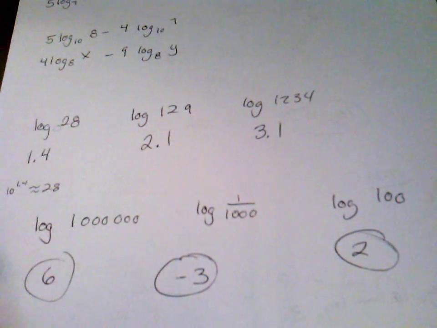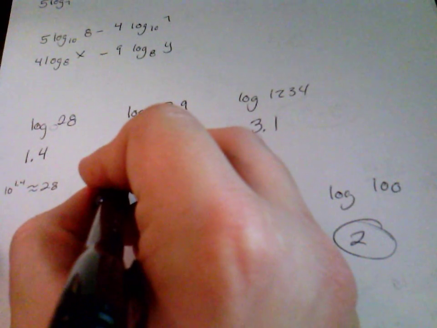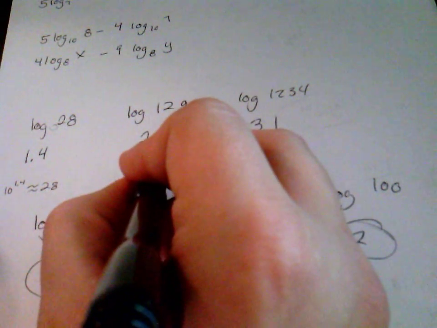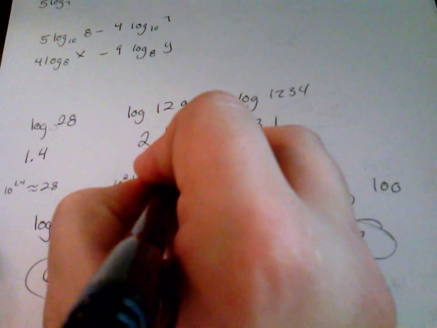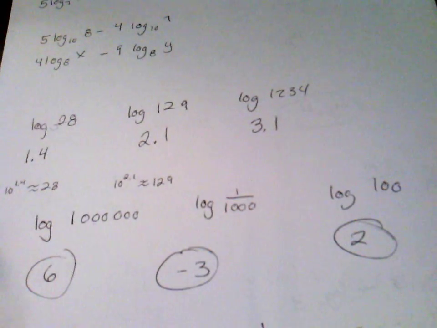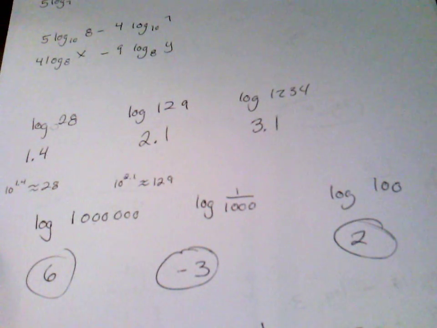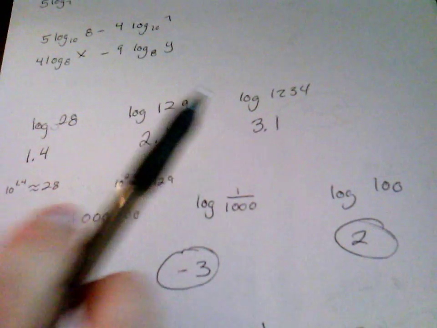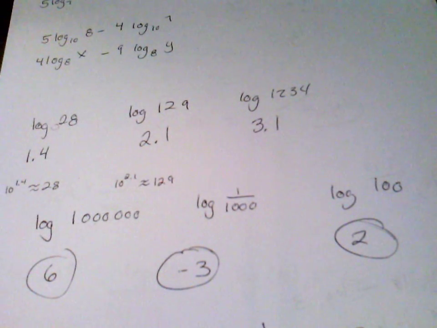Same idea with 129. I just round to the nearest tenth. If you take 10 to the 2.1 power, you'll end up getting 129, or approximately 129. And that's the same idea with all three of these. All you had to do is take log, put the number in. Calculator, you're done.